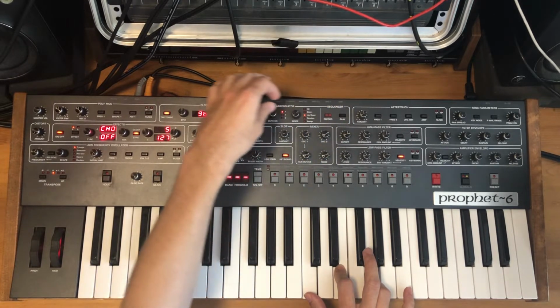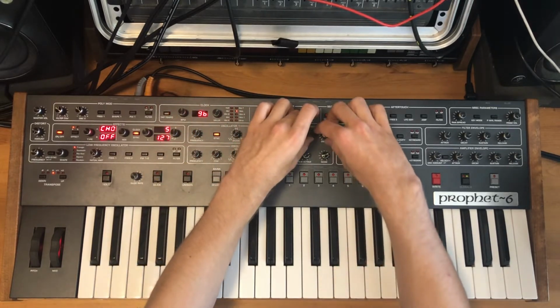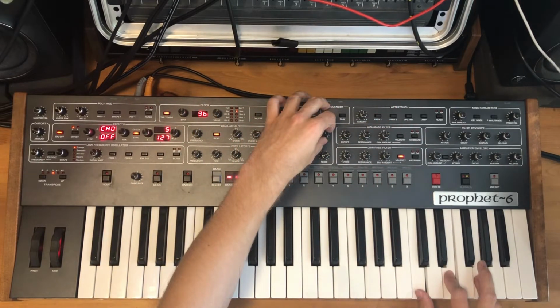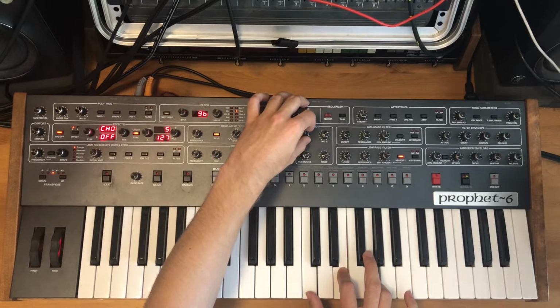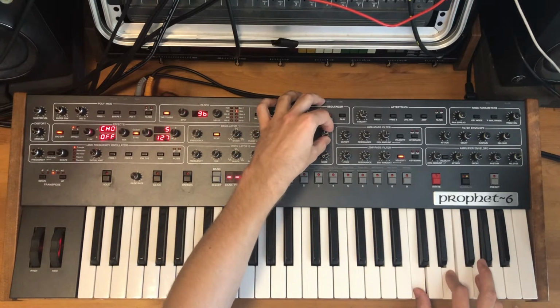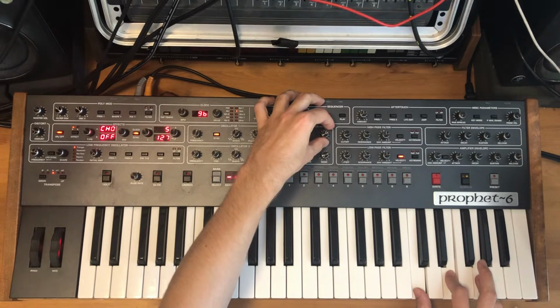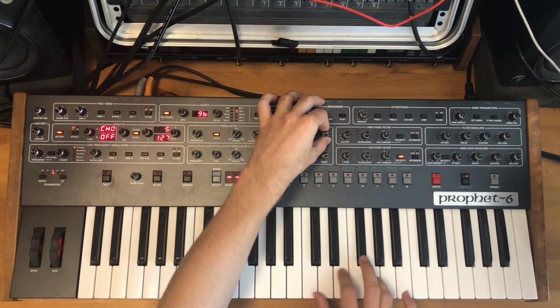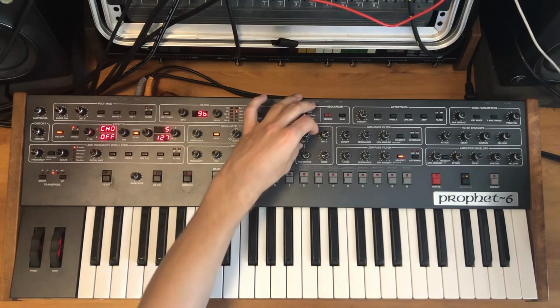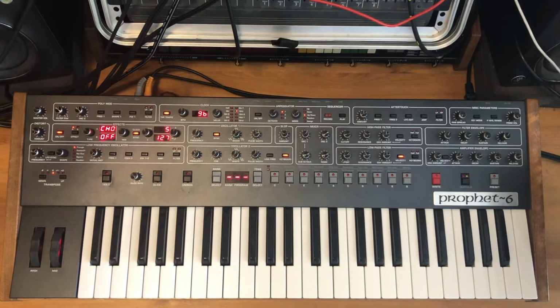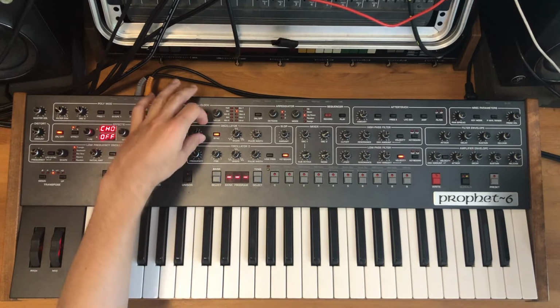In the high frequencies, if I just turn on oscillator 2 instead, it's really smooth.